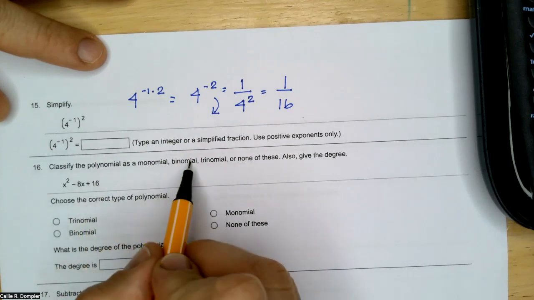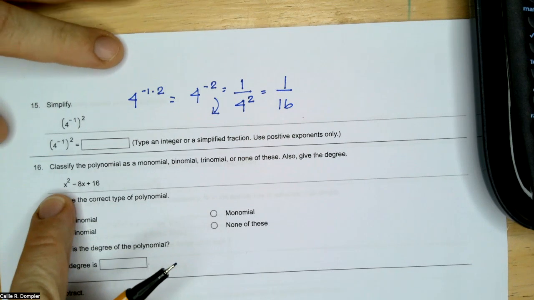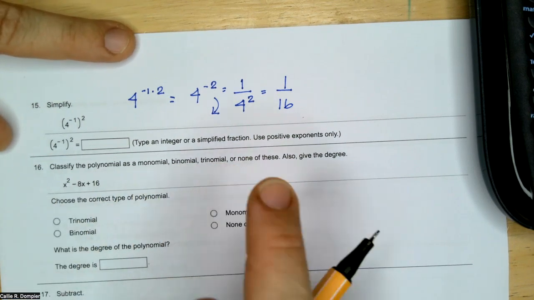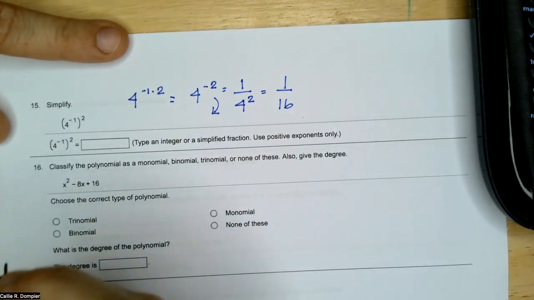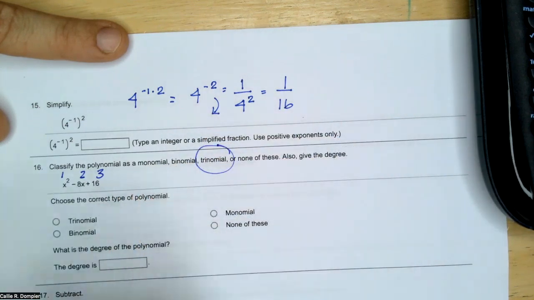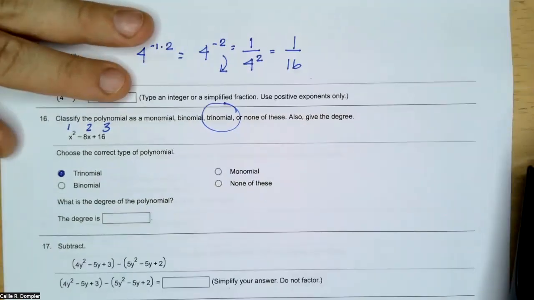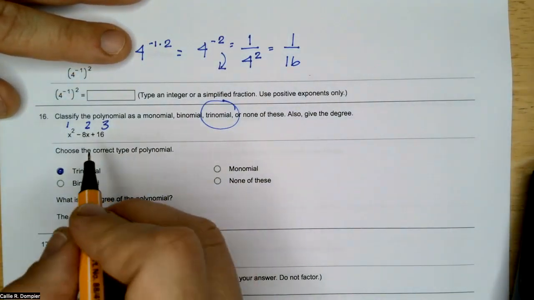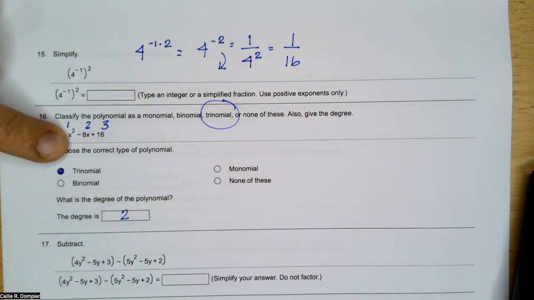Is this a monomial, a binomial, a trinomial, or none of these? Remember, and then the degree. So remember, this means how many terms. A term is separated by a plus or minus sign. So we have 1 term, 2 terms, 3 terms. Tri, like tricycle or triangle, means 3. The prefix tri means 3. And then the degree is the largest exponent. The largest exponent is a 2.